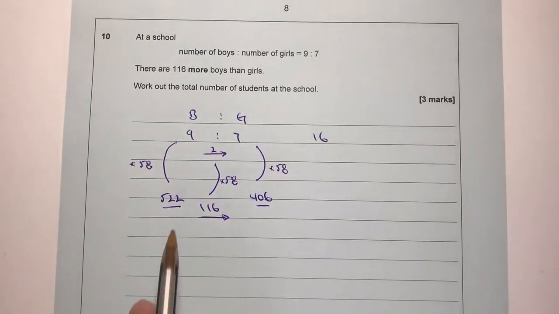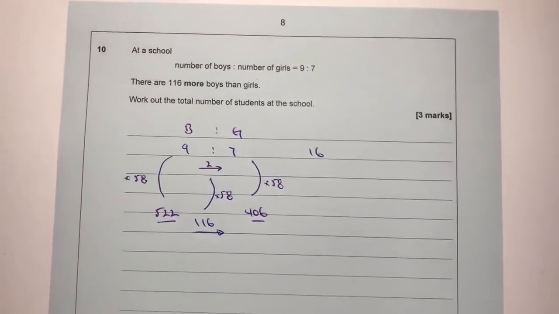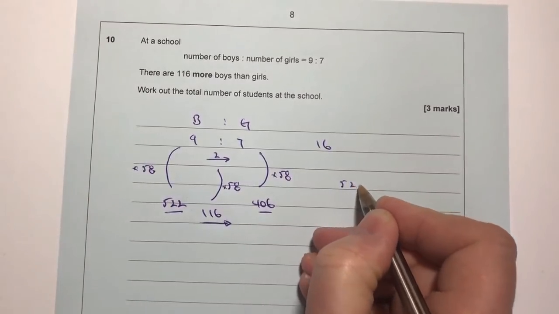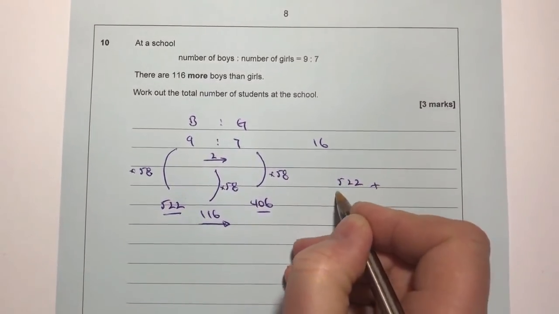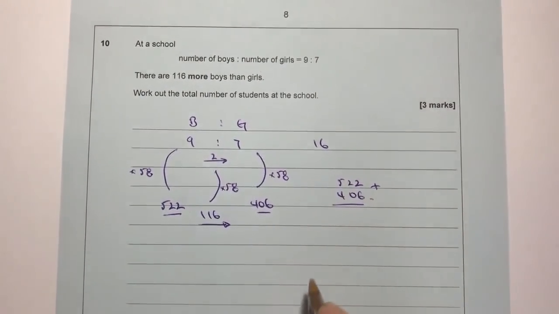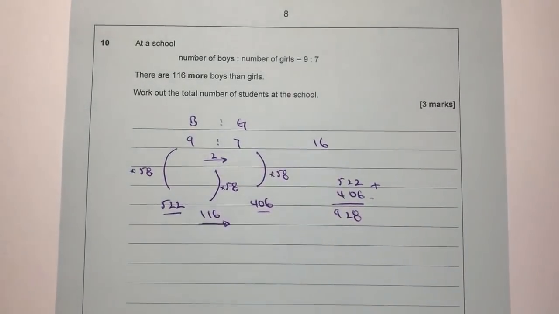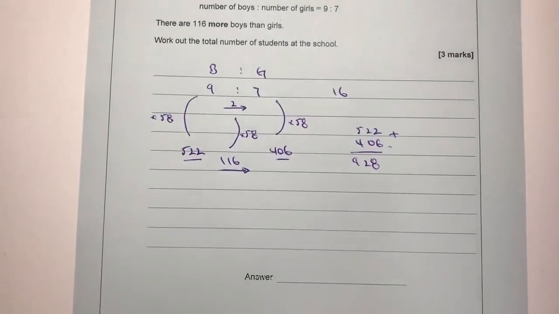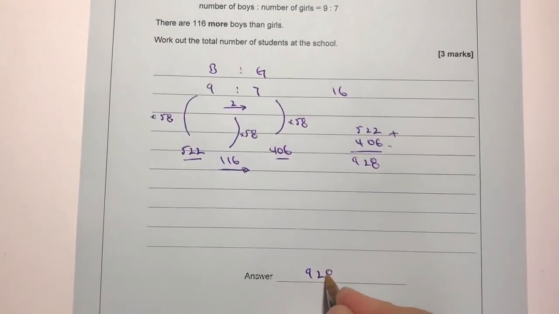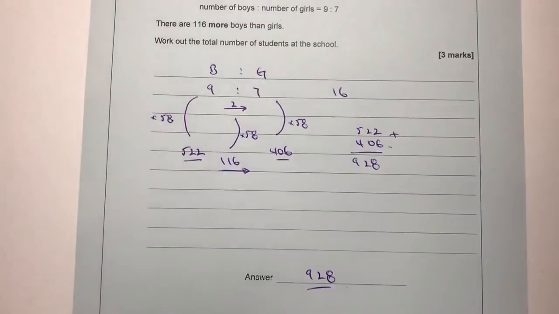That is going to be 522 plus 406, and if I add those two together I get 928. So in this particular school there are 928 students.